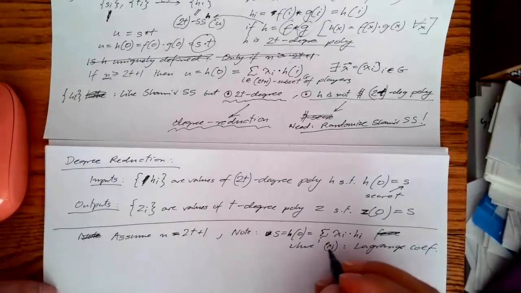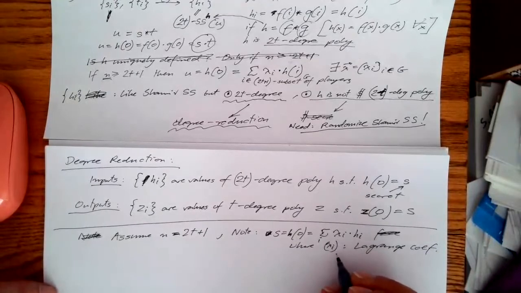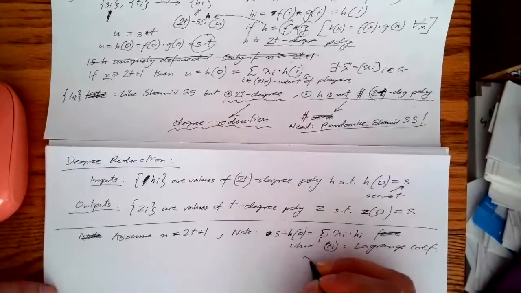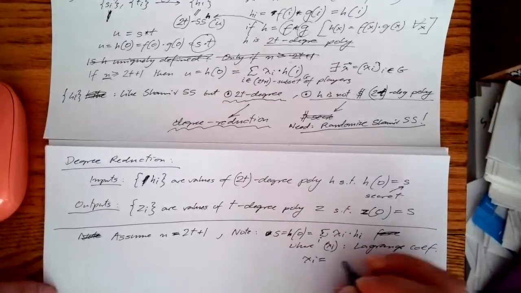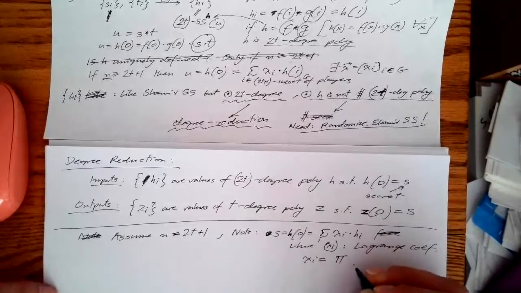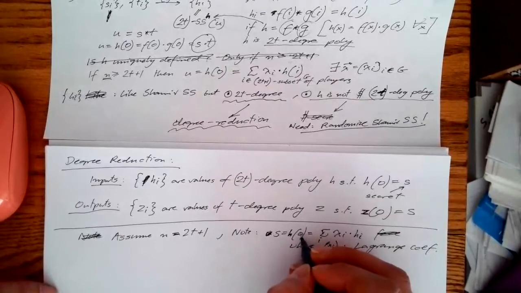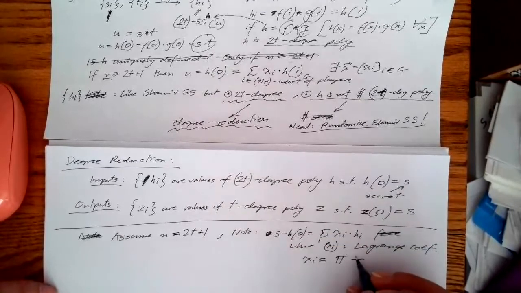I'm just thinking in my head, do I remember the formula to do it? I don't want to mess this up. Once you have all players, the formula is a product, and you subtract the value at the argument at which point you want to compute, which is 0, minus, so it goes now over all j not i.